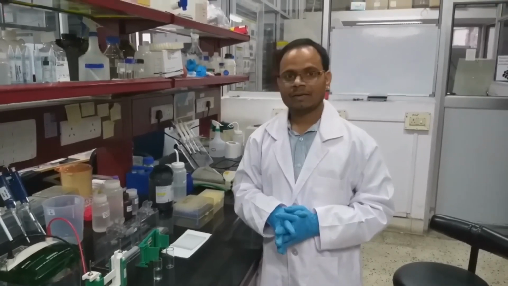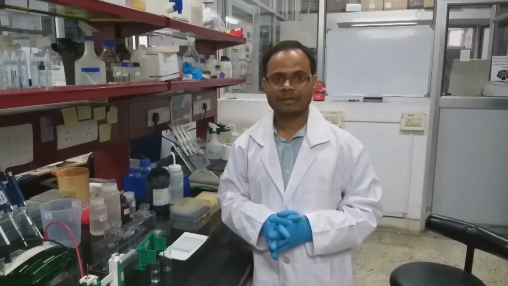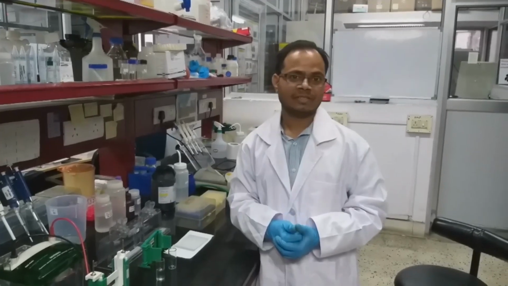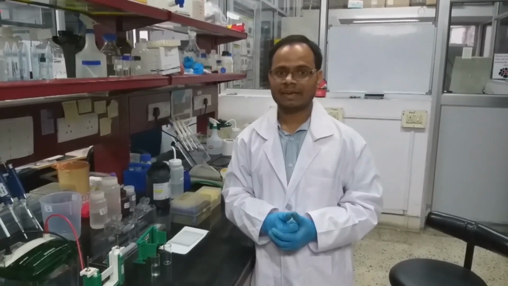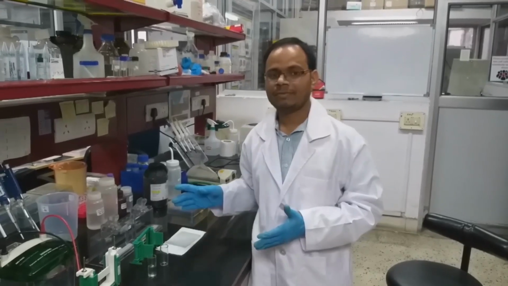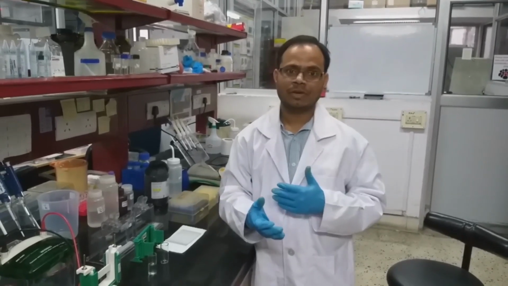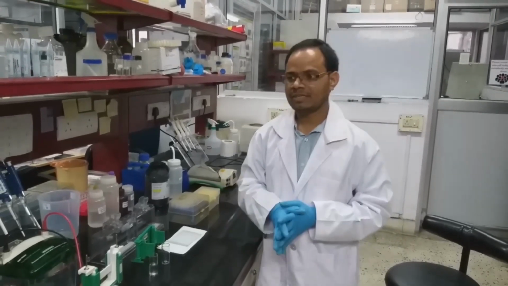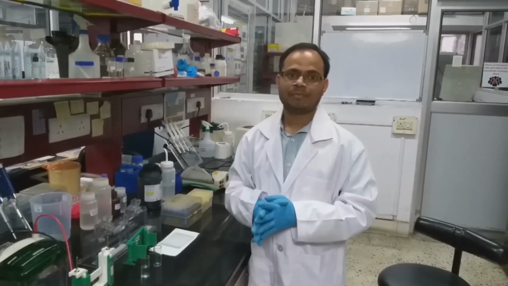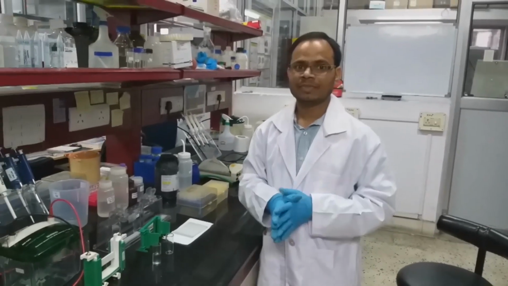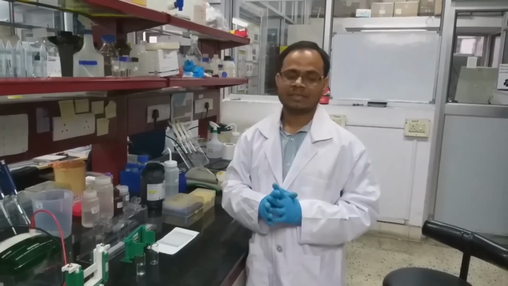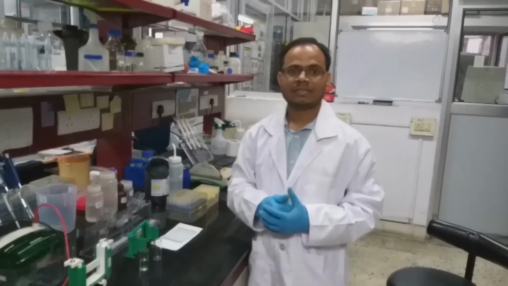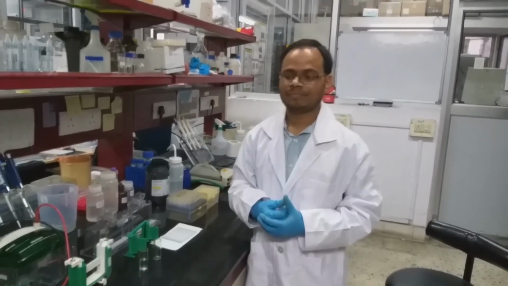The role of ammonium persulfate and TEMED we can see during preparation of gel. They act as a catalyst. After solidifying, we have to prepare stacking gel. So stacking gel is nothing but the composition is same, but we can say it is diluted. It contains pH 6.8 Tris HCl and remaining components same but in less quantities.